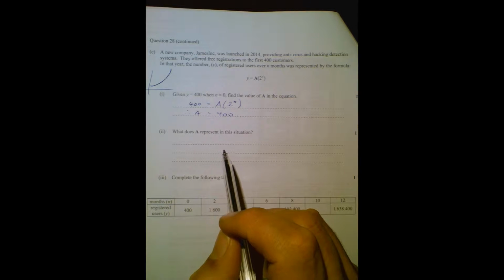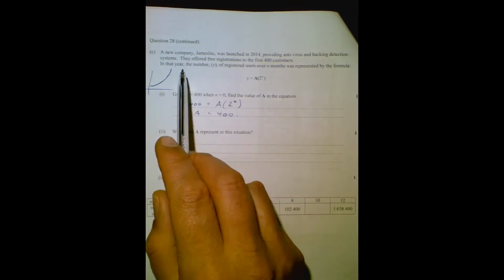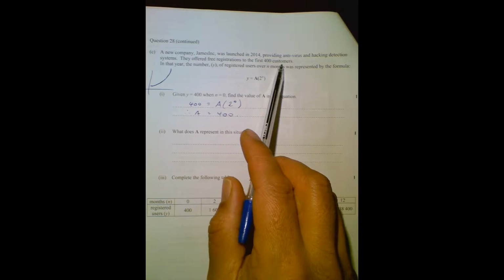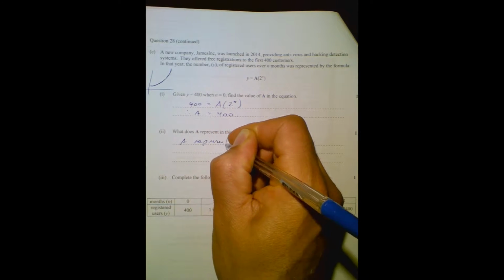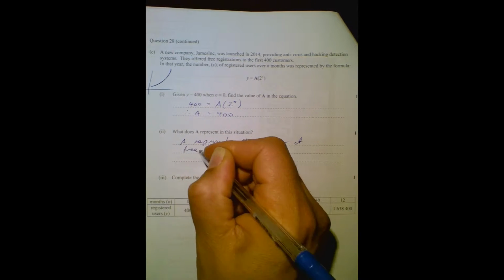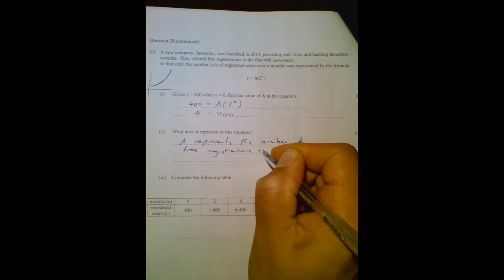1 mark. Okay, what does a represent in this situation? Okay, a represents the number of free registrations issued, because it says they offered free registrations to the first 400 customers. So that's what a represents: the number of free registrations used.